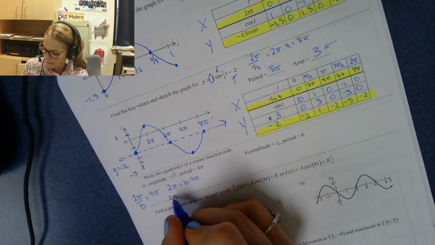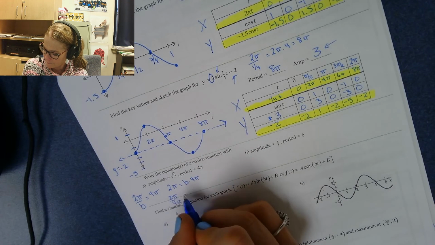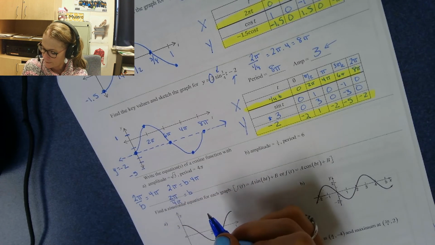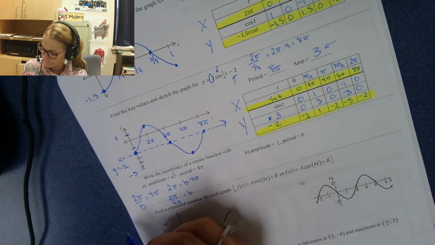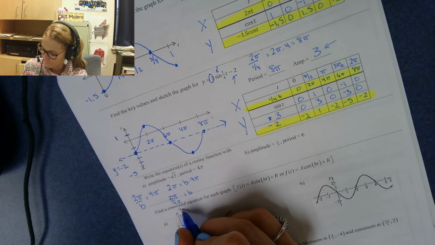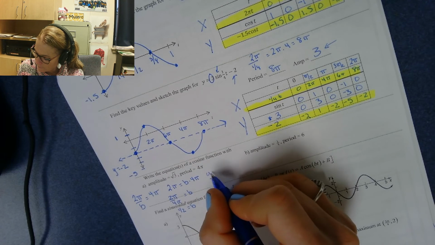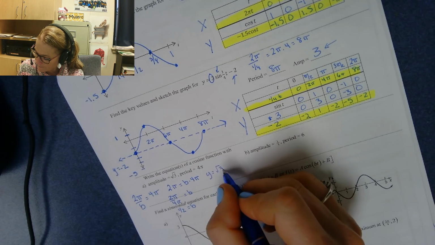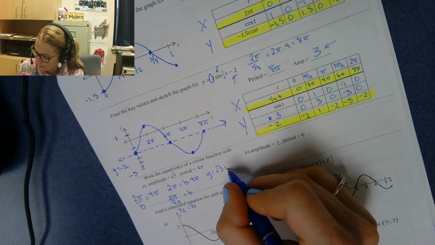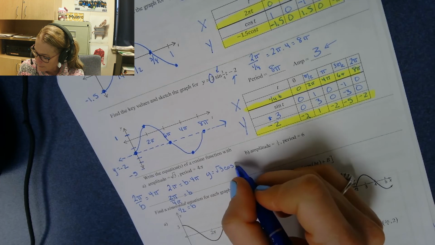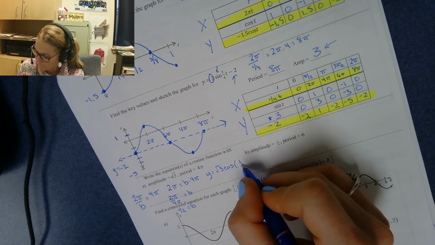So 2 pi over 4 pi is b, just basic algebra. b is 1/2. All right, so y equals amplitude root 3, this is cosine, and then this is going to be 1/2 t.